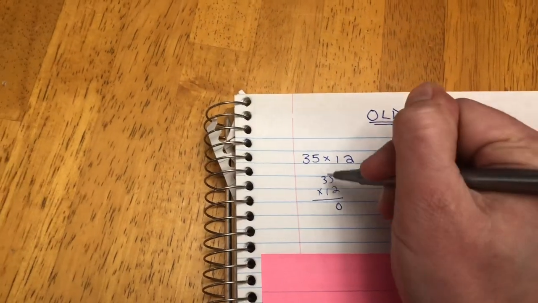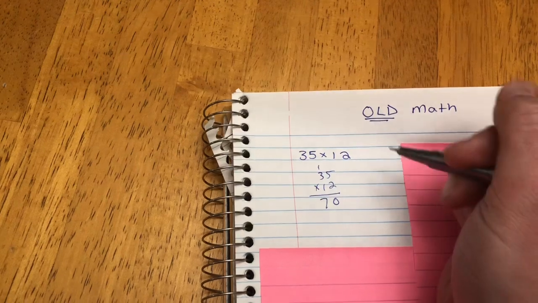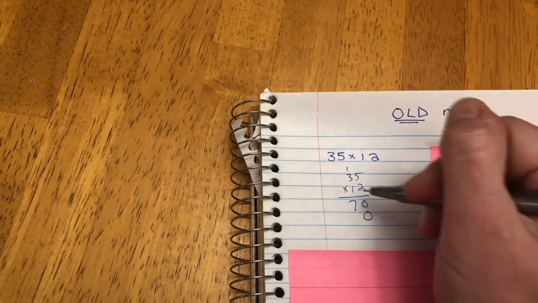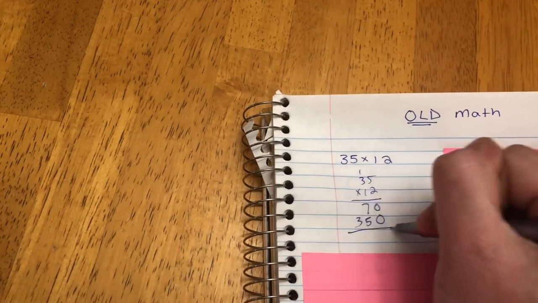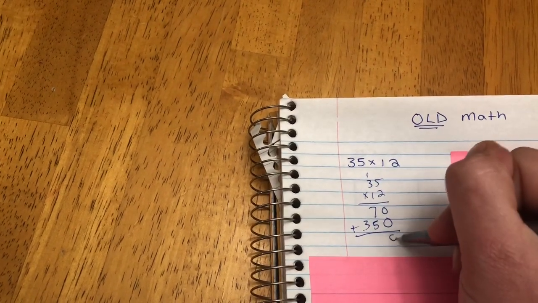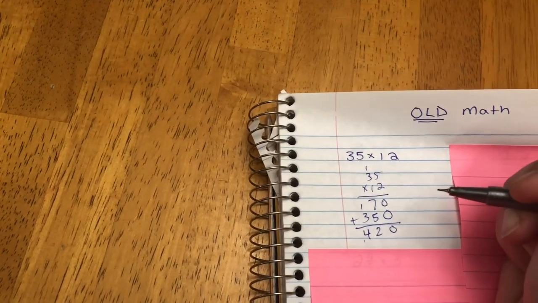2 times 5 is 10. 2 times 3 is 6, plus 1 more is 7. I'm gonna add my placeholder in here. 1 times 5 is 5, 1 times 3 is 3. Add these up, 0, 7 plus 5 is 12, and 1 more is 420.